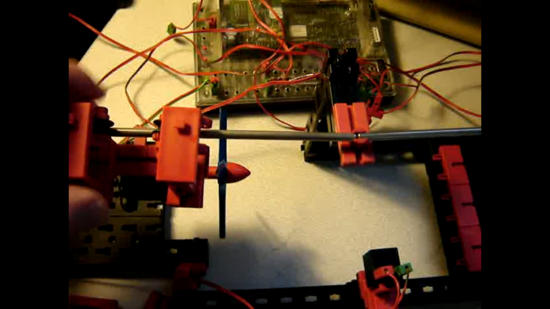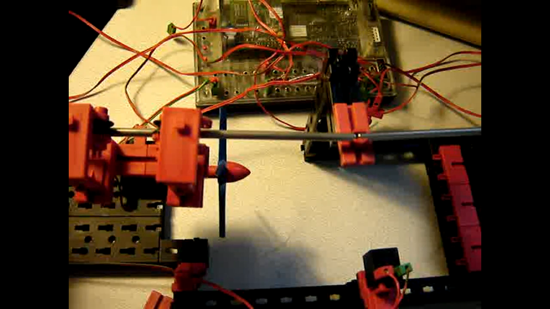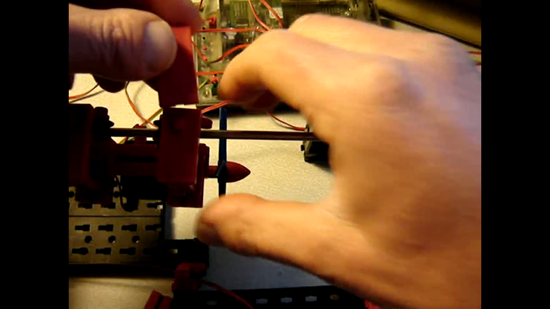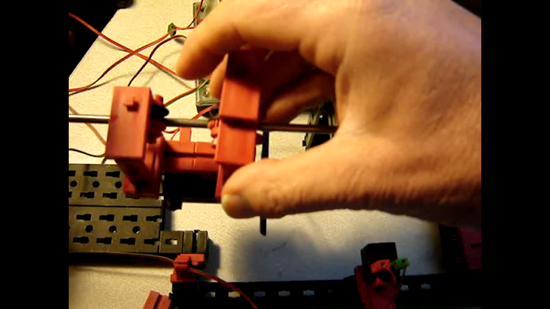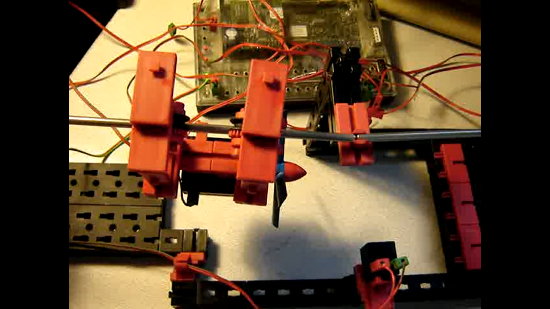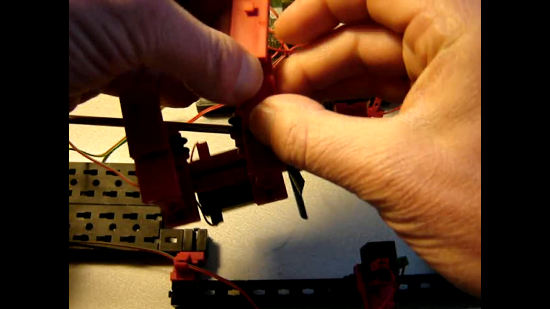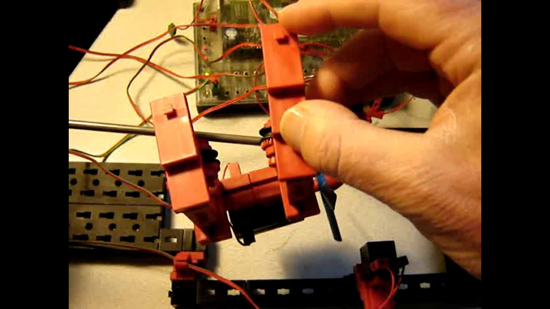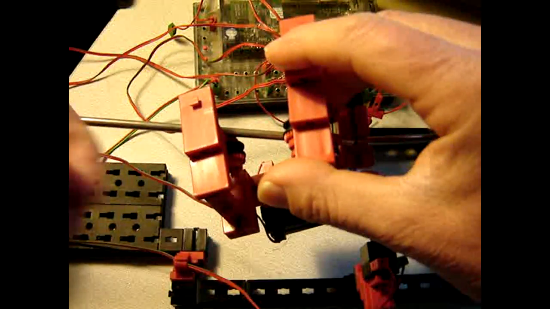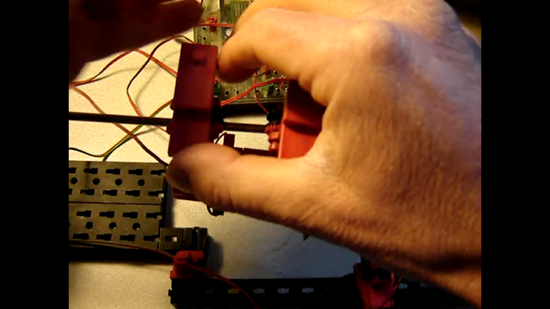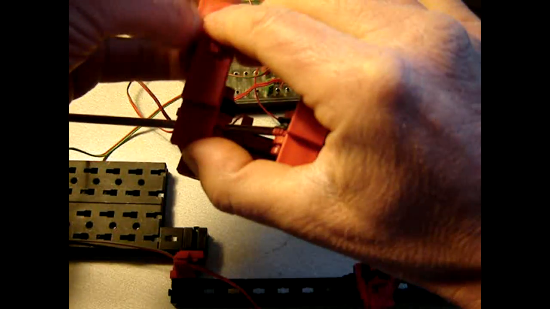So first of all, let me add some weight, and this is quite experimental, of course. So this is by far not enough, so I'm adding some more and some more. It is just adding balance.